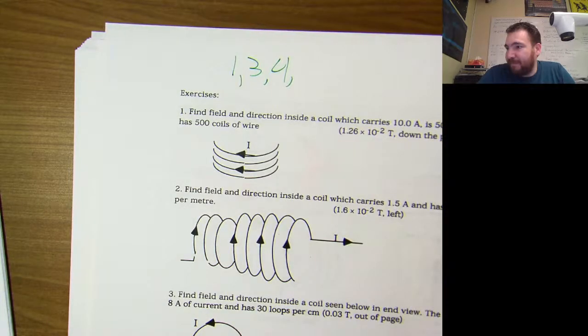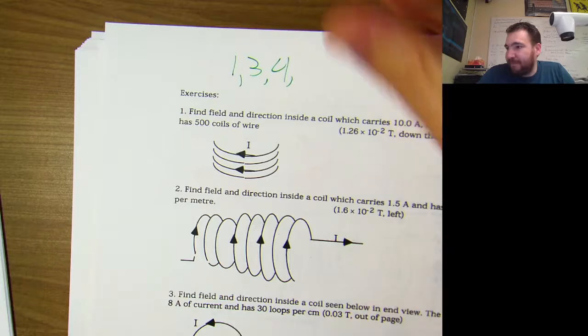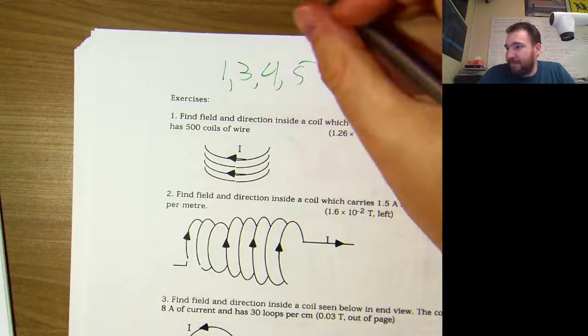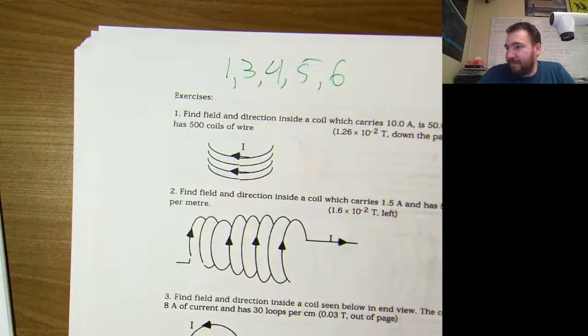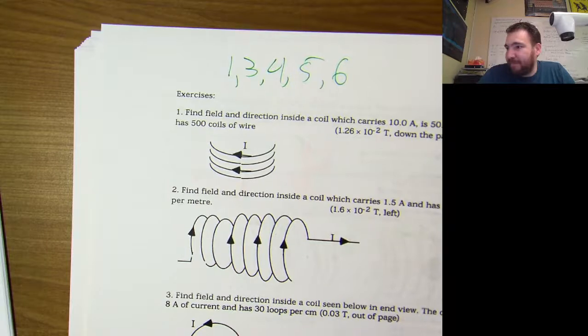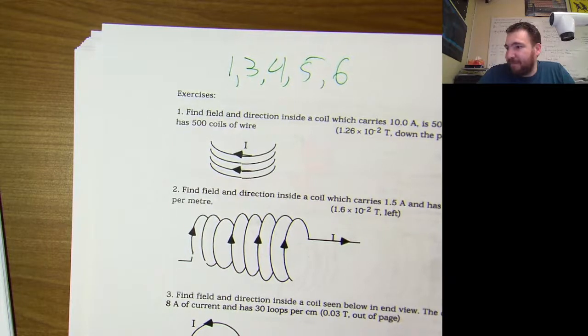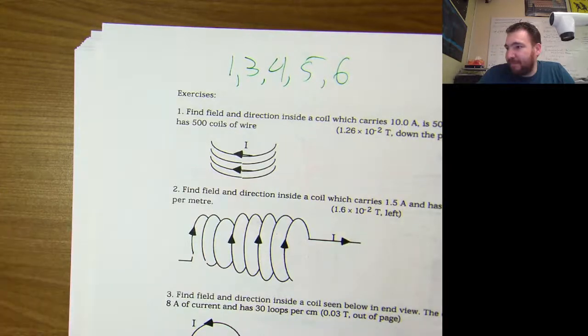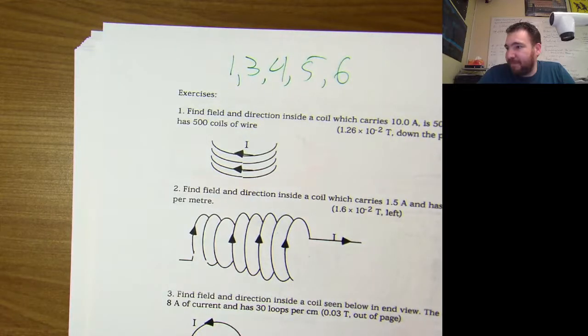Yeah, 1, 3, 4. Man, do I want you to do 5? Yeah, I want you to do 5. And 6 is easy. That's it. You're done. Like 5 and 6, you're just drawing arrows on pictures and right-hand ruling things. The only calculations you actually have to do are 1, 3, and 4. Give it a shot. This should not take very long. See where you guys are at in 20 minutes.